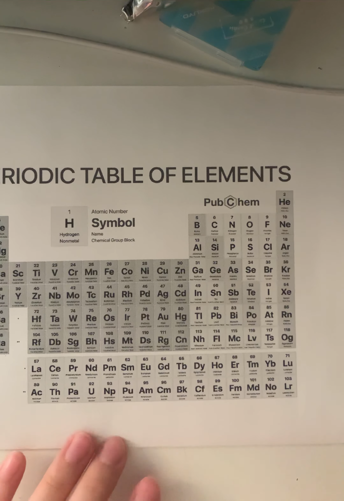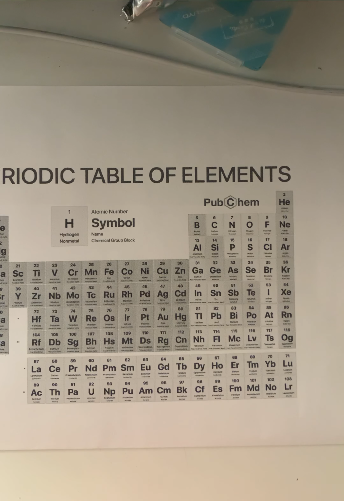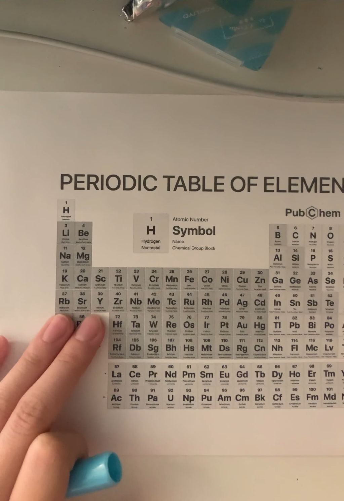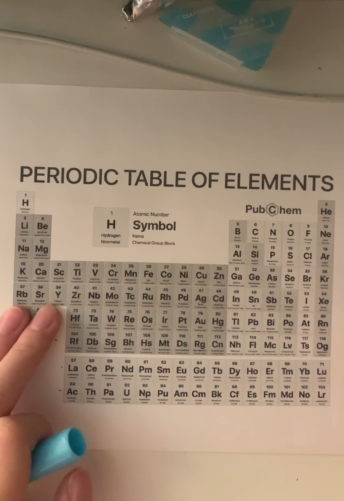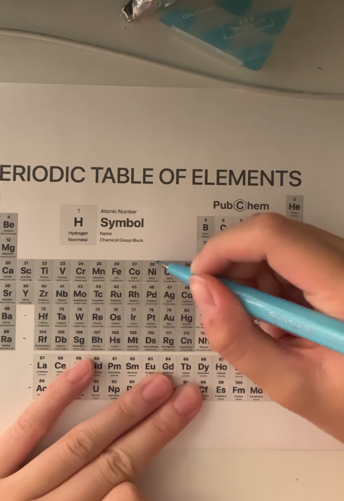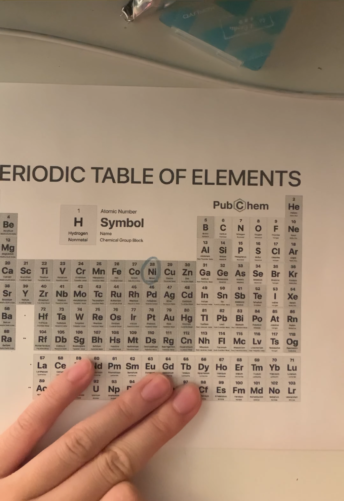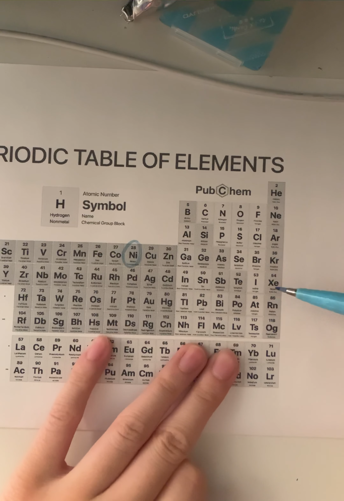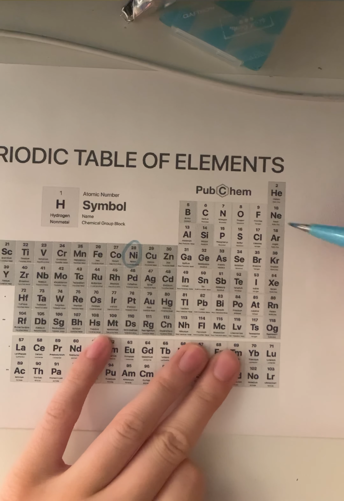I feel like it's best to start off with an example. Say we are trying to find nickel, for example. It's number 28, and the noble gas right before it is argon.